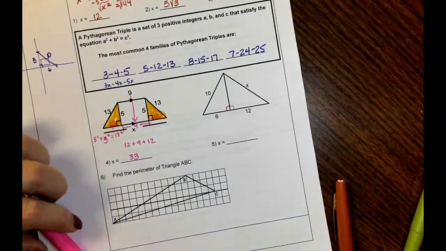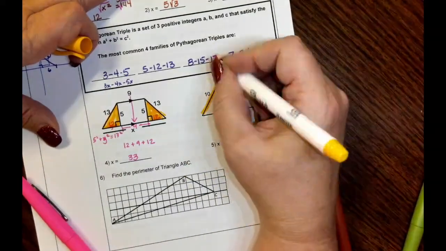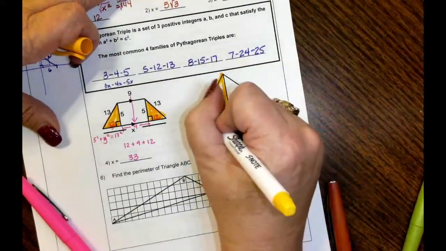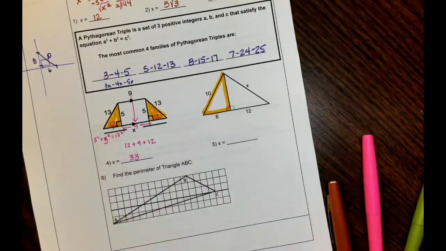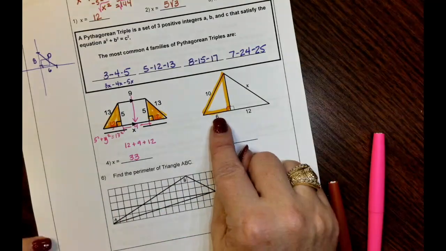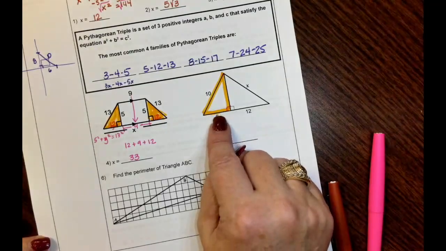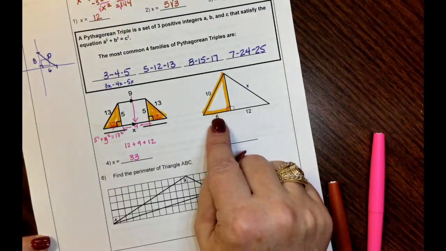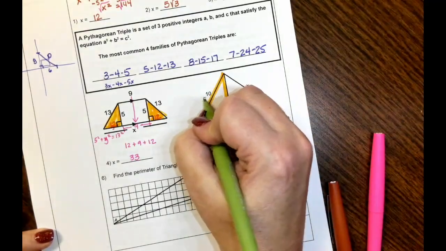So if I look at this one right here, here's what I notice. I notice that one side is 6 and one side is 10. Right? You can carry on and you can do Pythagorean theorem all day. That's fine, no problem. However, I notice that this is a multiple of 5 and this is a multiple of 3. So I just need to make sure they're the same. This is 3 times 2, right? This is 3 times 2. This is 5 times 2.